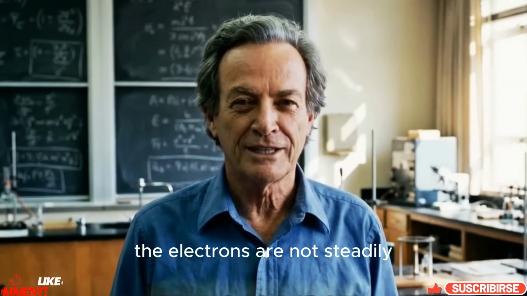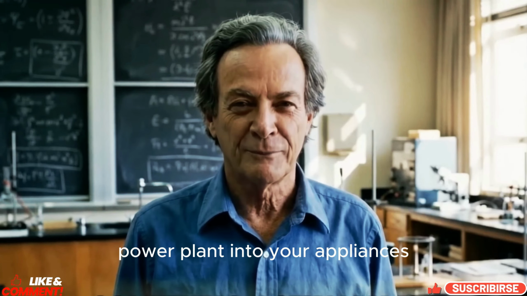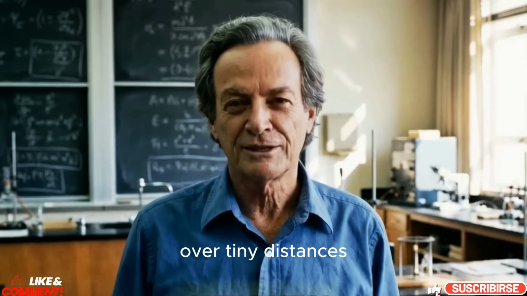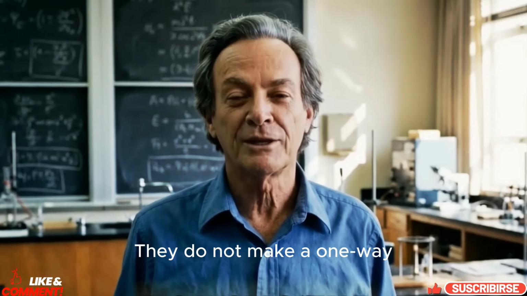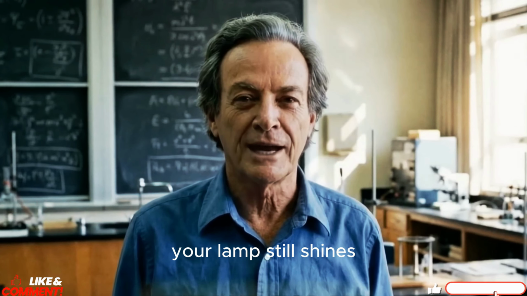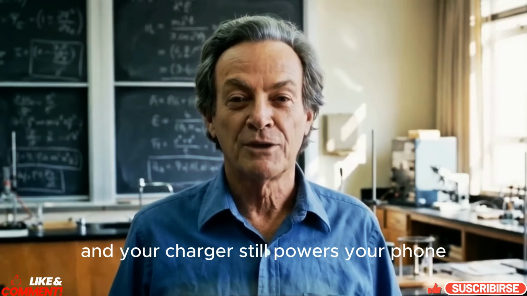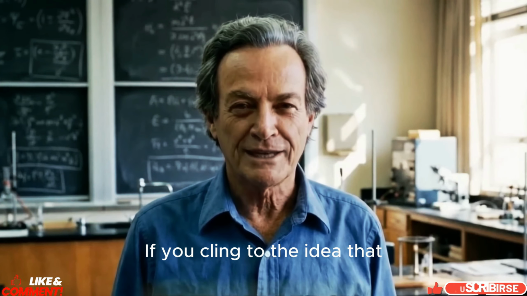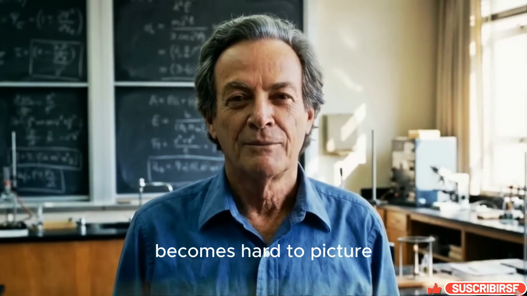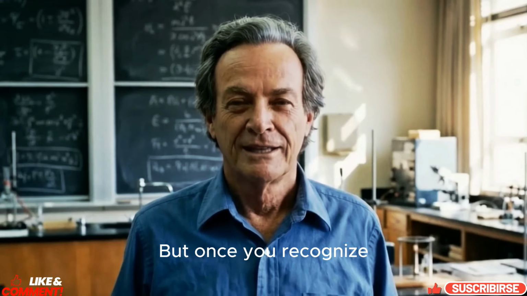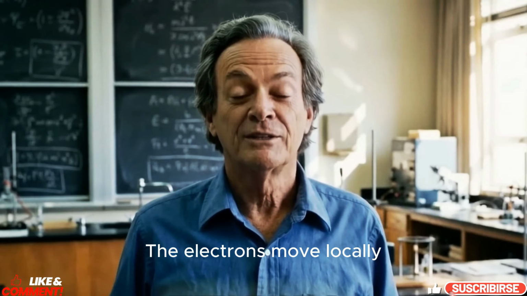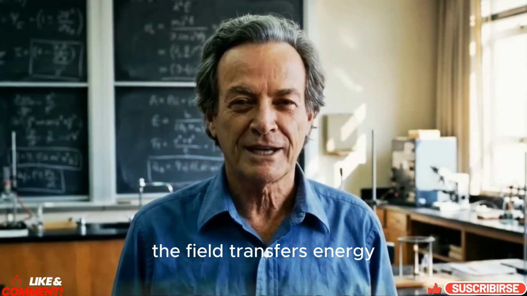This distinction becomes even more important in alternating current. In your wall outlet, the electrons are not steadily marching from the power plant into your appliances. They mostly oscillate back and forth over tiny distances. They wiggle. They do not make a one-way cross-country trip into your toaster, yet your toaster still heats up, your lamp still shines, and your charger still powers your phone. If you cling to the idea that electrons themselves are carrying the energy from far away, alternating current becomes hard to picture. But once you recognize that the energy is transported by the field, the confusion disappears. The electrons move locally. The field transfers energy globally.